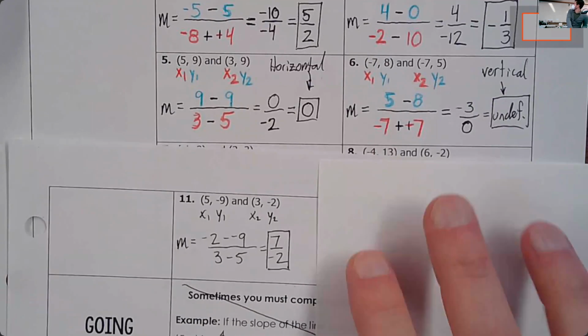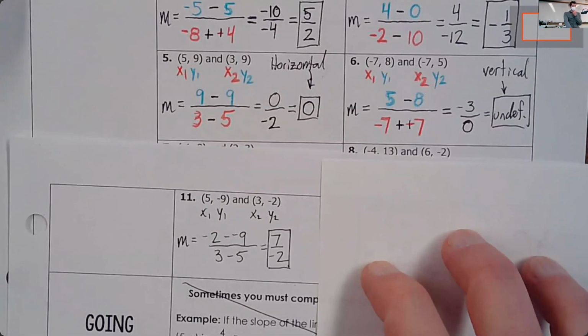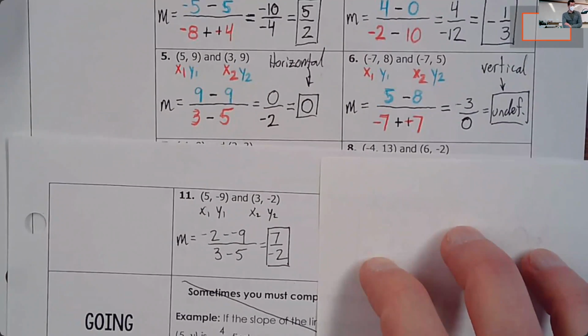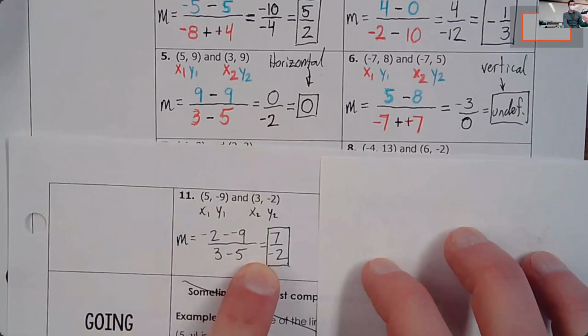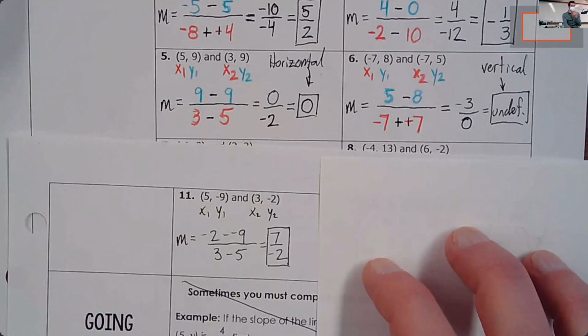We've got -2 minus -9 for the numerator, which is -2 plus 9, which is 7. And then on the denominator, 3 minus 5 is -2. You could have 7 over -2. You could have -7 over 2, or you could have the negative off to the side and then 7 over 2. So as long as there's one negative with that fraction, you're good to go. And the last one. Staley, what do you have for number 12?